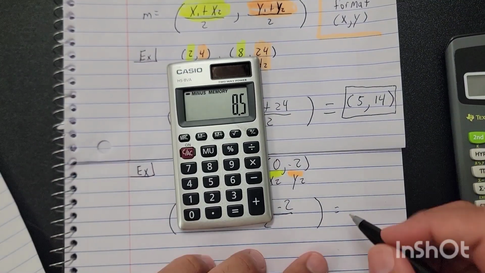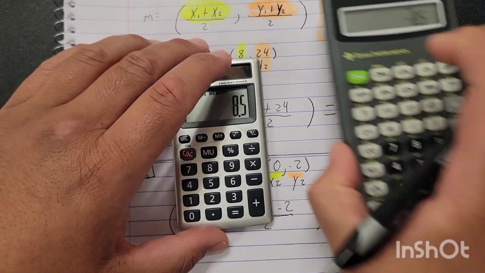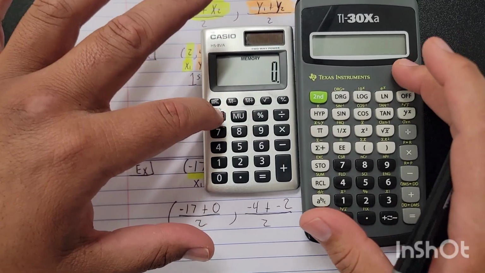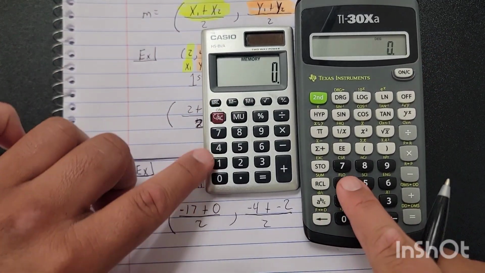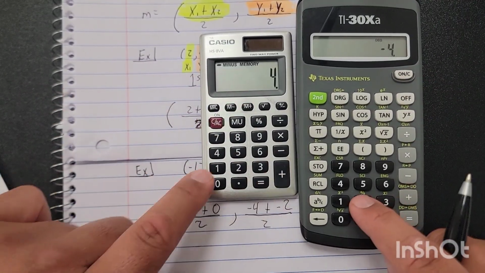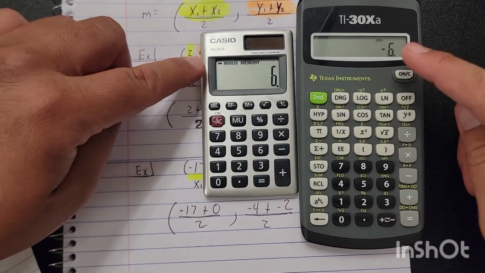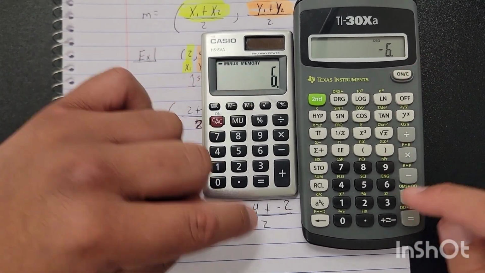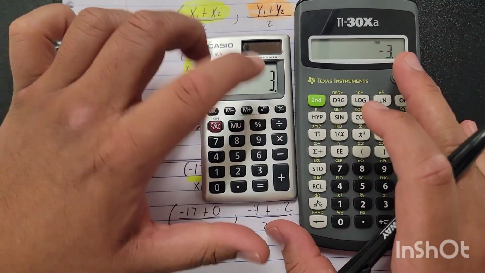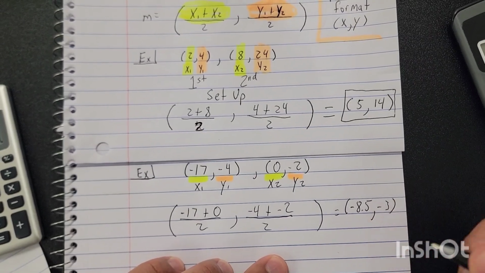Be careful with the calculators. So negative 8.5. And then negative 4 plus negative 2. So the way you do that, push the little reset button. Remember, you push the 4 first, and then you make it negative. So negative 4 plus, and push the 2, and then make it negative, enter. So you get negative 6, divided by 2. So my answer is negative 3. And there you go.